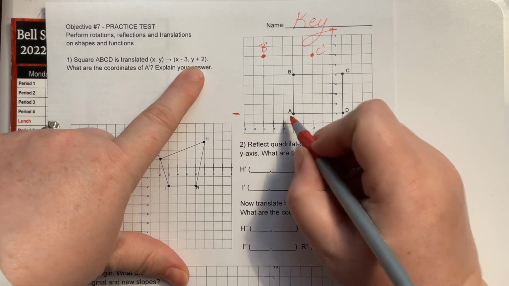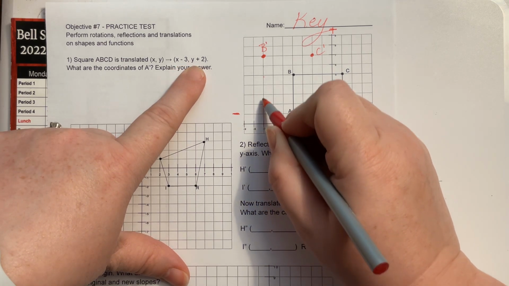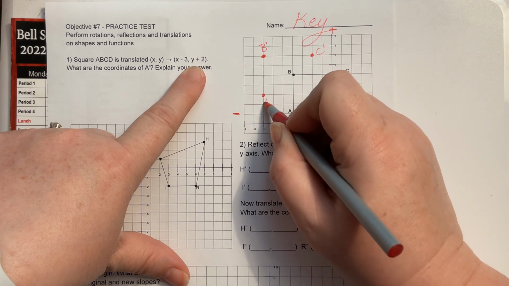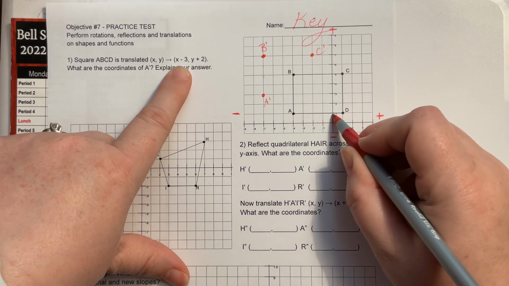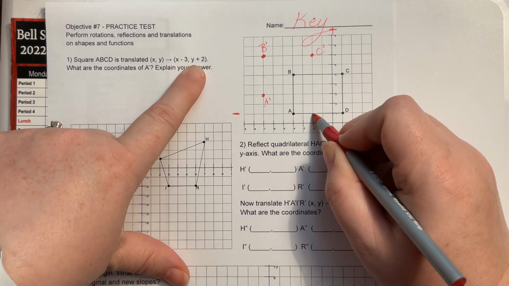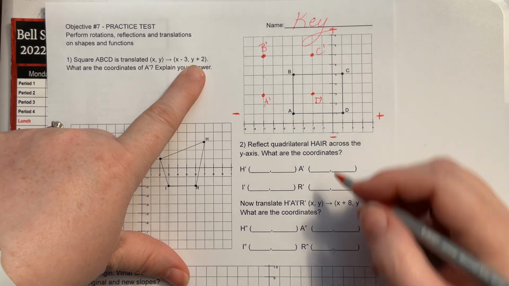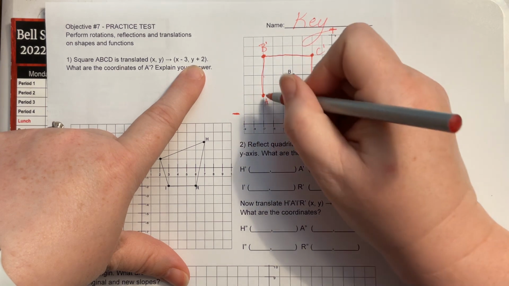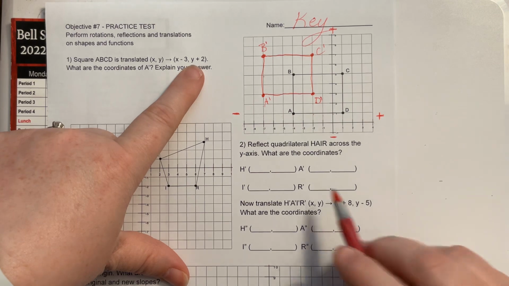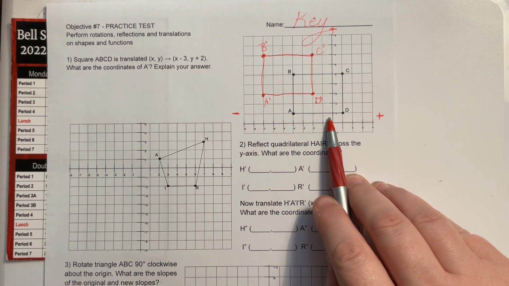All right, next let's do A. 1, 2, 3. 1, 2. A prime. And last but not least is D. 1, 2, 3. 1, 2. D prime. Okay. And then we can connect our dots. There we go. Now notice these two shapes, they're exactly the same size. We've just translated it a little bit.